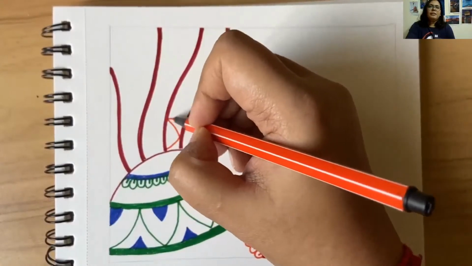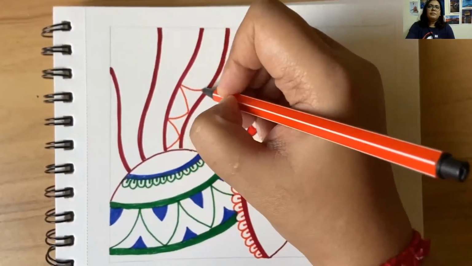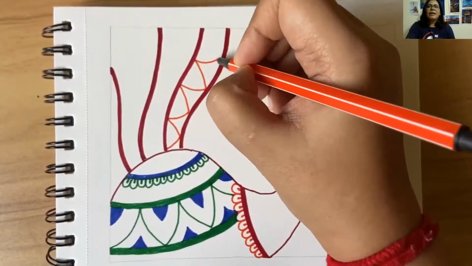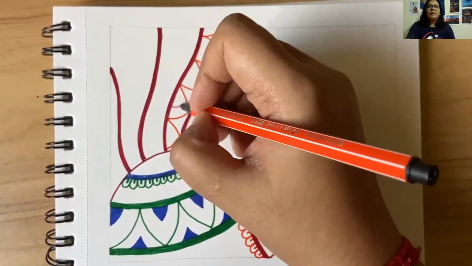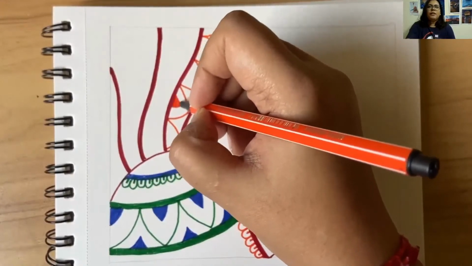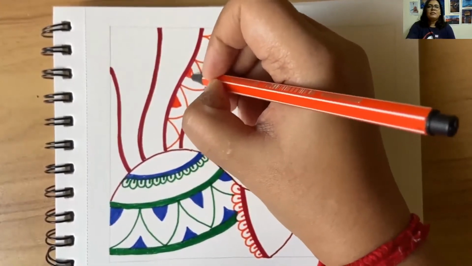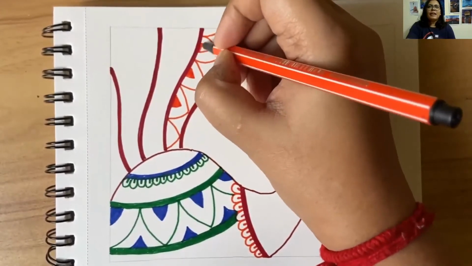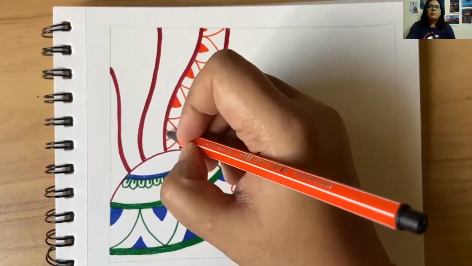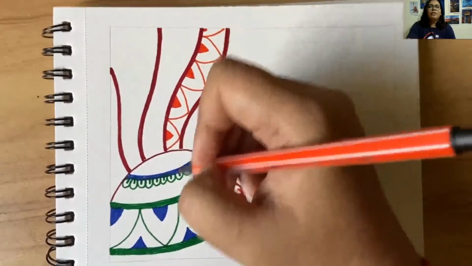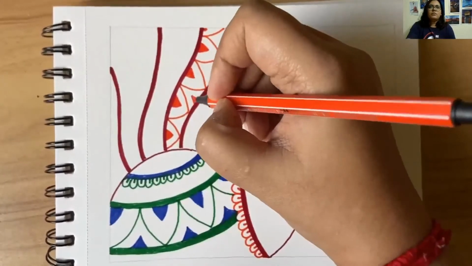One petal, another petal. It's almost like a triangle but with a little curve. Then we'll fill up with little triangles like this. Fill inside the petal and fill outside the petal also, this portion also.